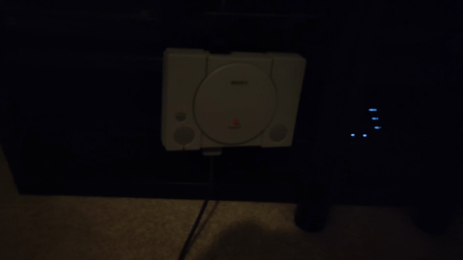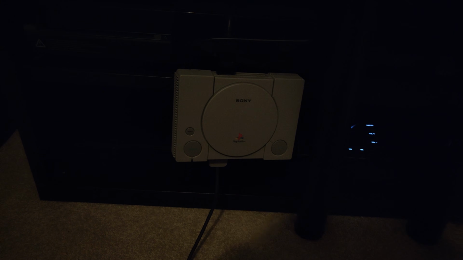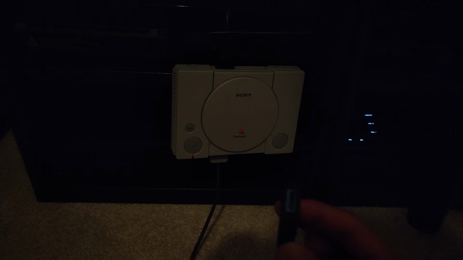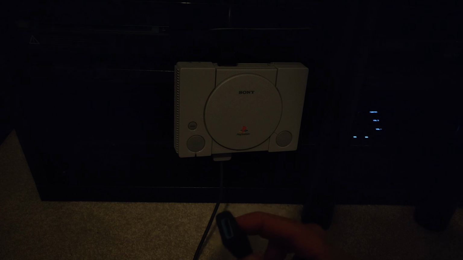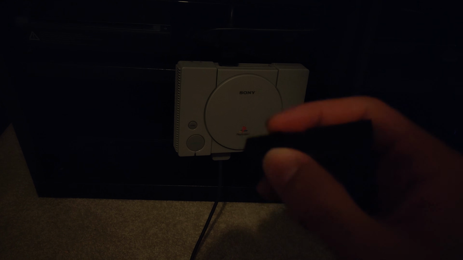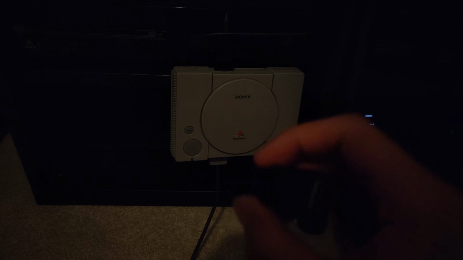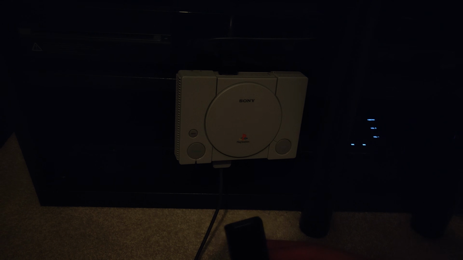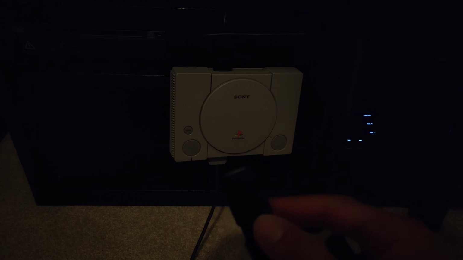And now you want to get your USB stick. Make sure it is USB 2.0 because I have a USB 3.0 here that I tried. I tried a couple of other 3.0 sticks. They did not work. I read online some people have got some USB 3.0 sticks to work, but I would highly recommend 2.0 just because the compatibility seems to be better.